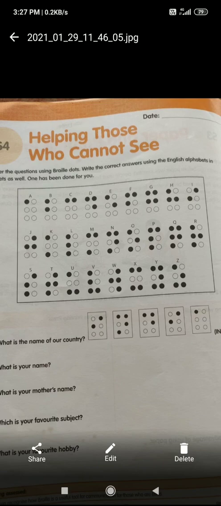So now using these dots, you may want to ask any of your parents. You can take your parents also, and discuss this language or these alphabets. This activity you have to complete with your parents or your sister, your brother. Here you can see, what is the name of our country? Already they have given India, INDIA. Once again you check.